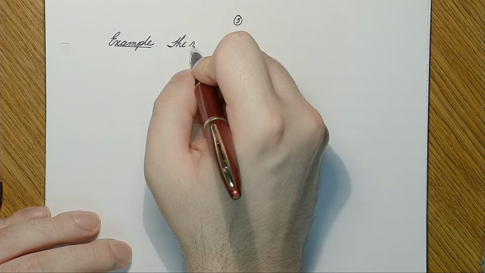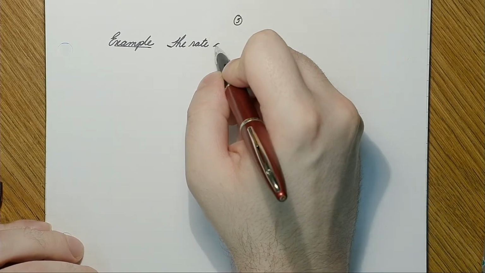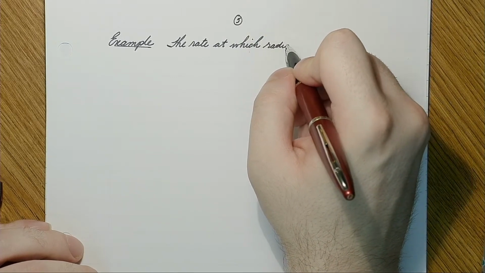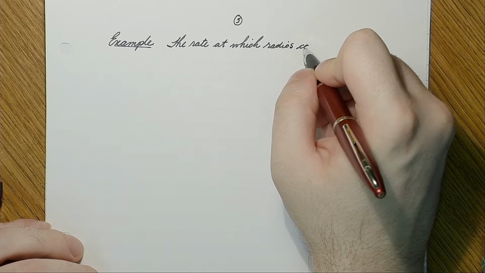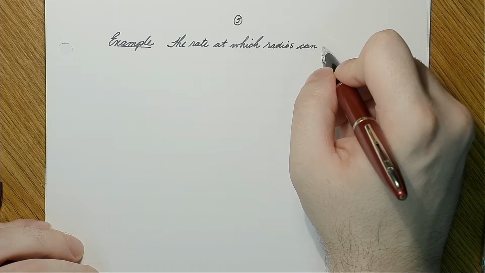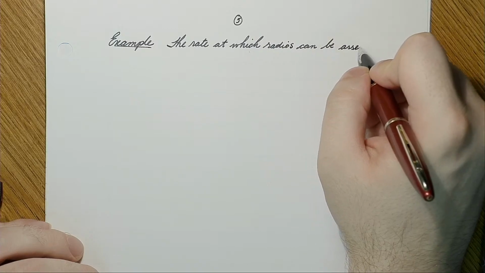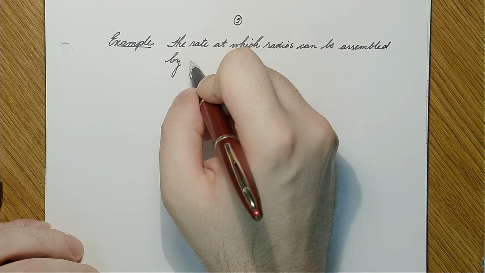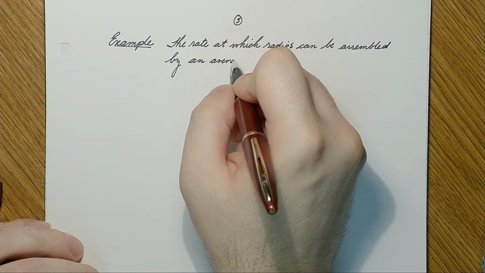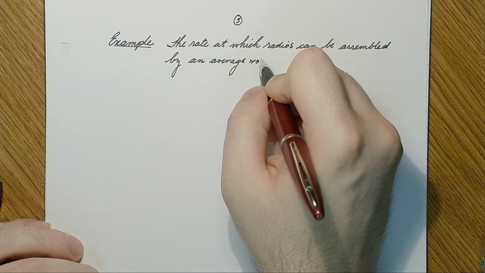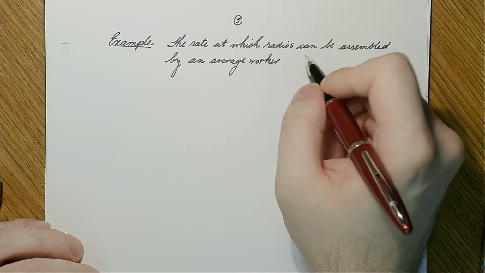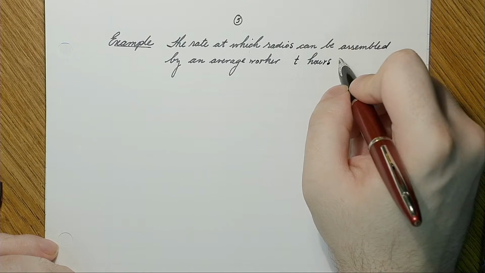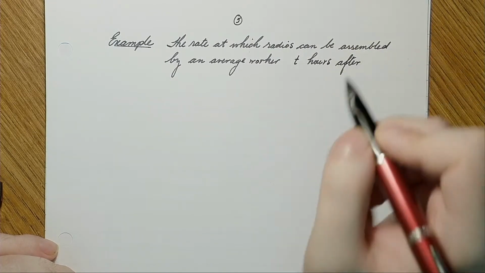So there's the rate at which radios, so it could be walkie-talkies or a stereo system, so just radios, can be assembled by an average worker at a company, t hours after starting work.